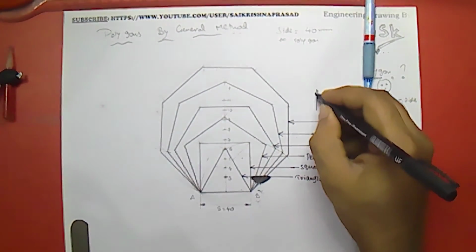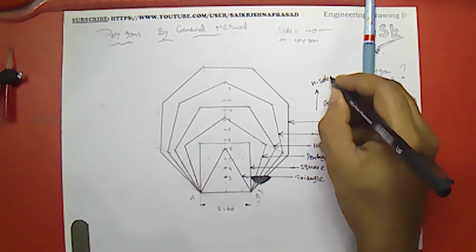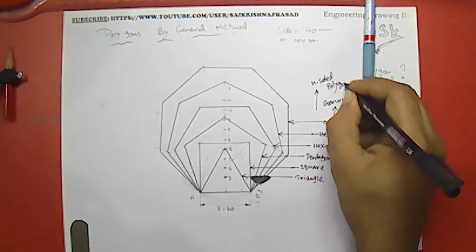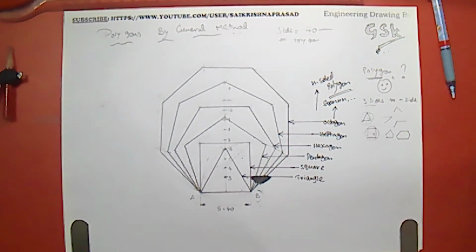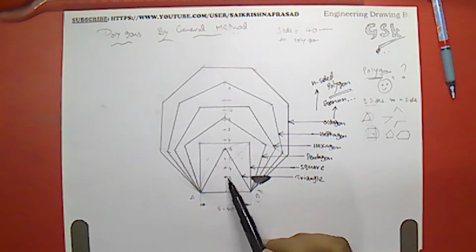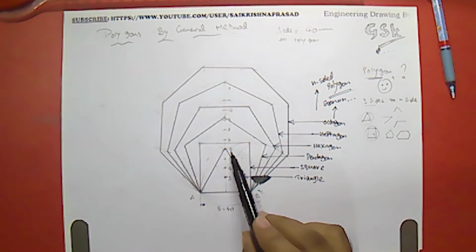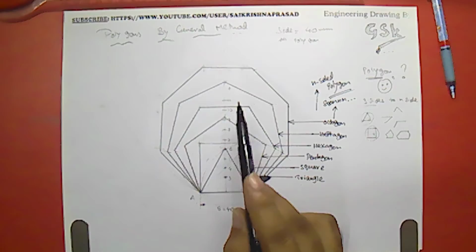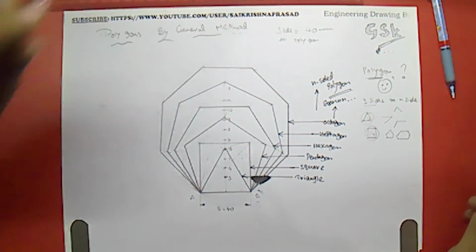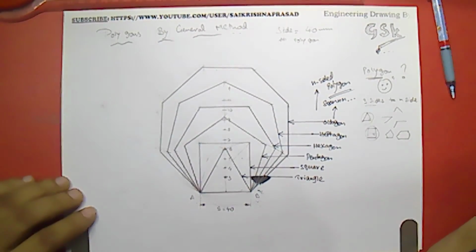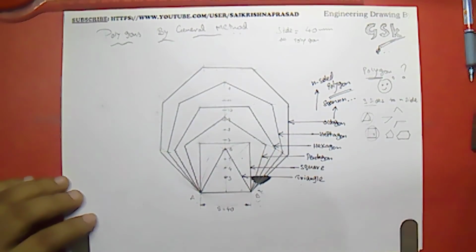You can go for n number of n-sided polygon. So this way you can create any of the polygons depending on your wish. If you want a 3-sided, you can follow up to 3, 4-sided, 5-sided, 6, 7, 8, 9, 10, 12, up to n number. So I hope everyone understands this method, how to construct the polygon by the general method. This is only one of the methods to create the polygon. You have a wide number of methods, but this method is generally adopted for your examination purpose.